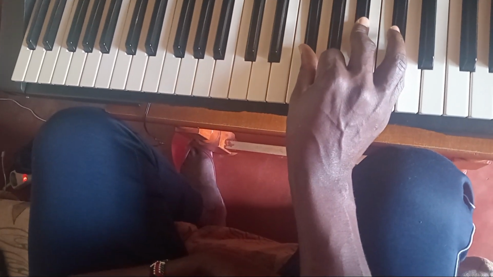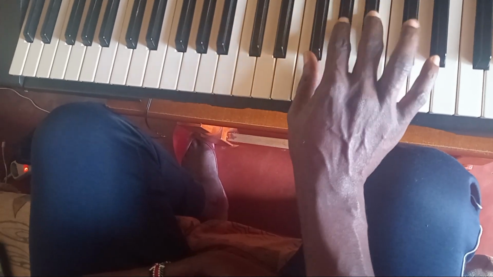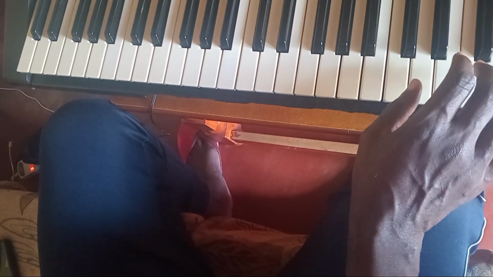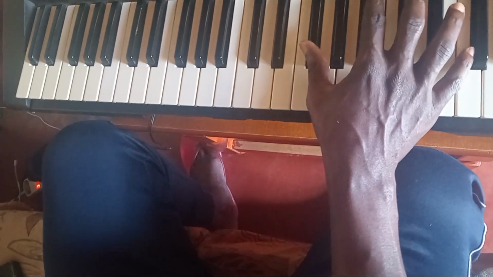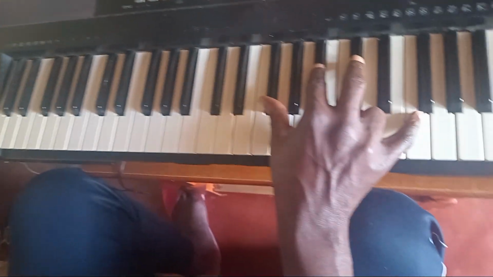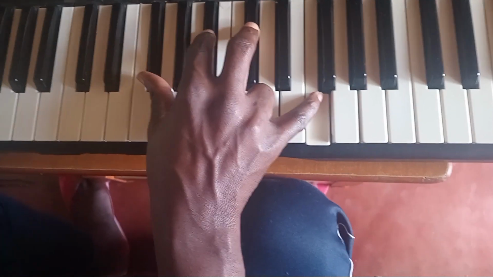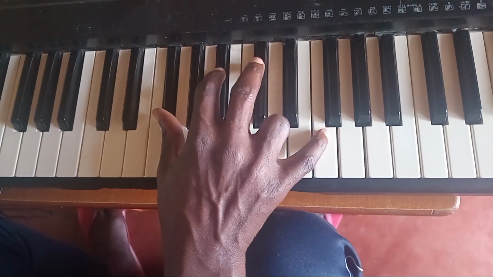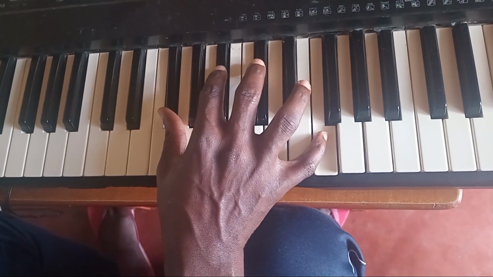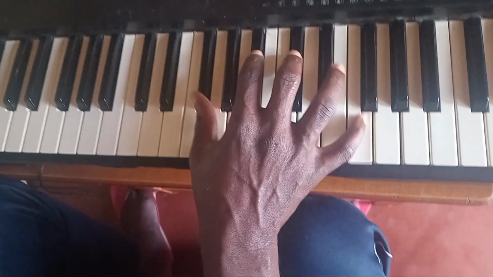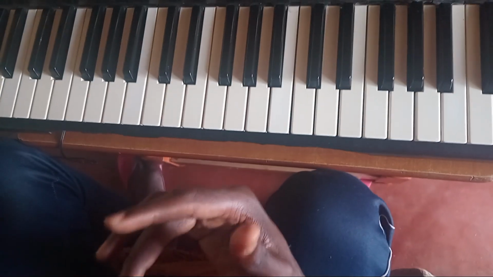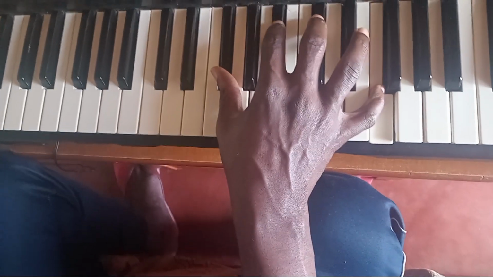Actually, note number 7 in this scale, 1, 2, 3, 4, 5, 6, 7, is an F. So when we play this triad and add this F, I want you to look at my fingers. You'll be able to see 1, 3, 5, 7. This forms the major 7 chord. So, in summary, for a major 7th chord, we add note number 7.